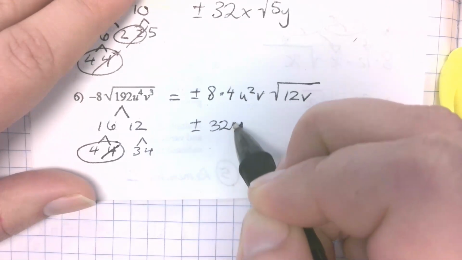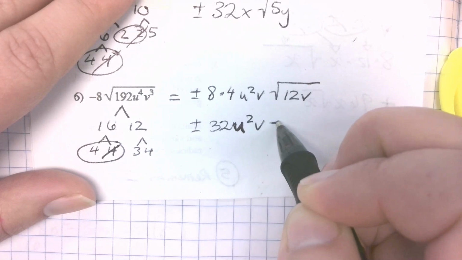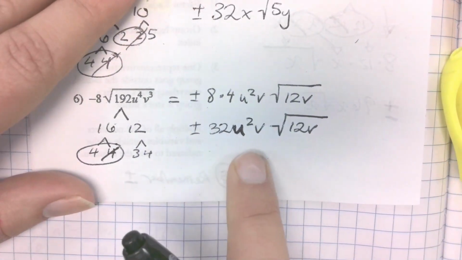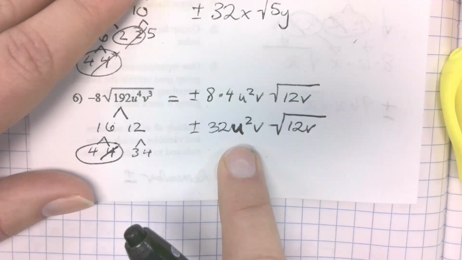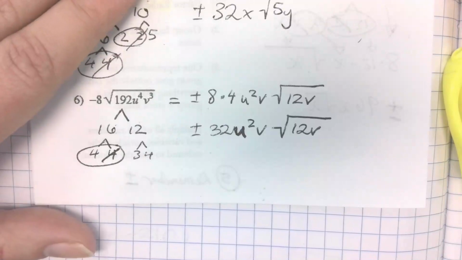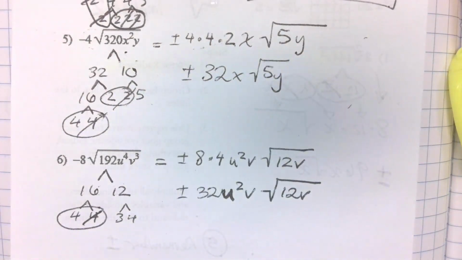Now, the rule when you have this many letters is that the letters always go alphabetically. Okay, so A, B, C, D, E, F, G, H, I, J, K, L, M, N, O, P, Q, R, S, T, U, V. See how U comes before V? That's why. I got an answer.